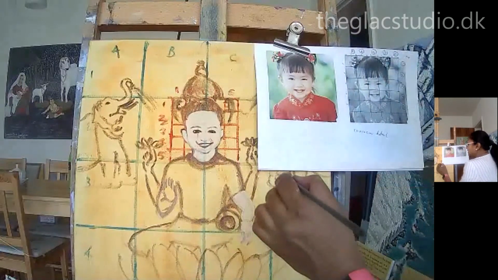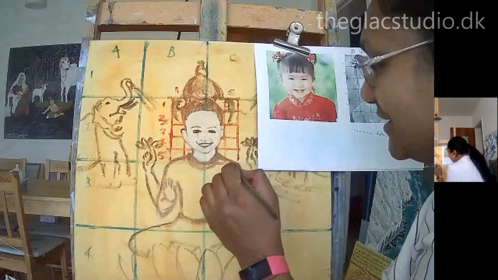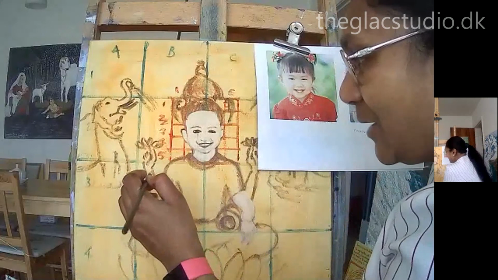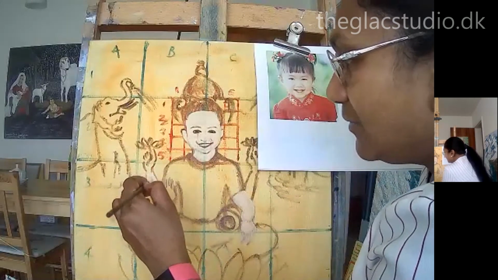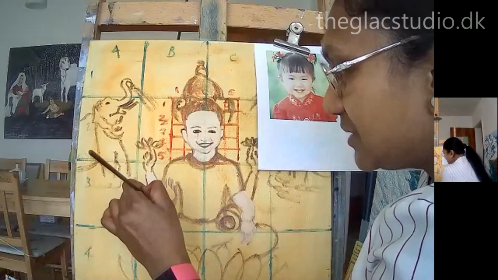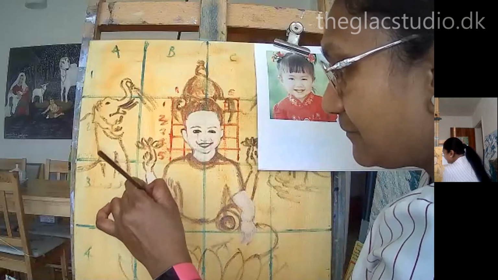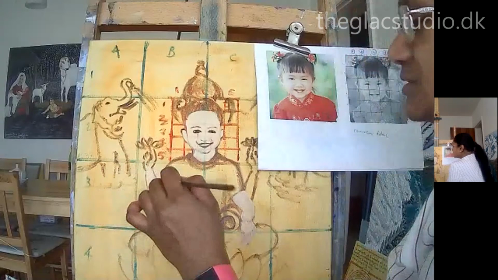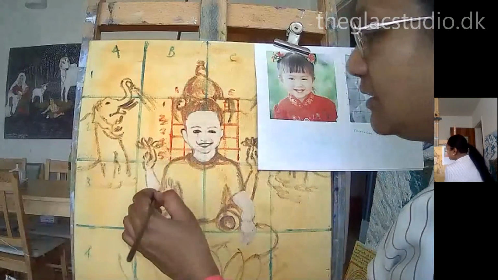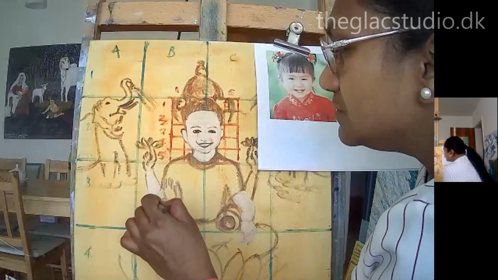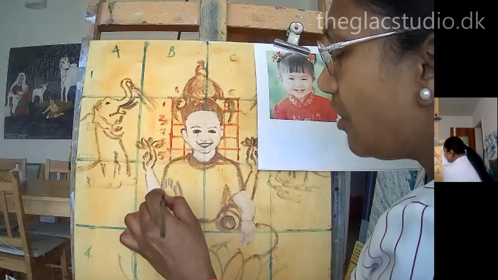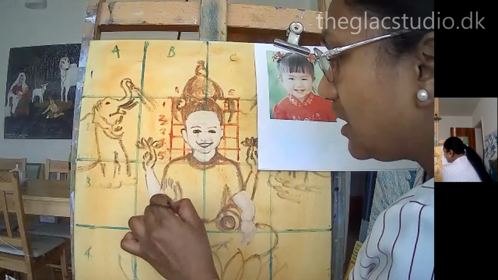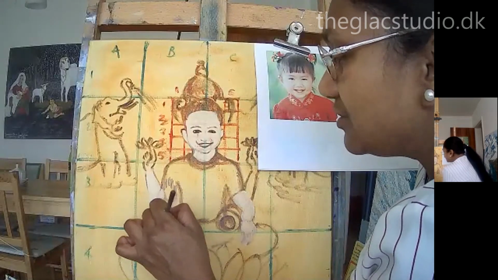Yeah, I'm just keeping in mind that she's a chubby little kid. I want her to look that happy and chubby. I'm working on the arms first to make things simpler for myself. That will be easy if you are feeling it. It's difficult to gauge how the fingers also have to look.